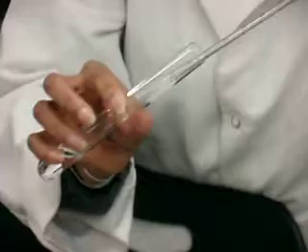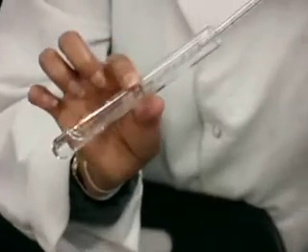You need a 1 milliliter pipette, and you want to take the viral suspension, the T4 suspension, and take 1 milliliter out of the virus.